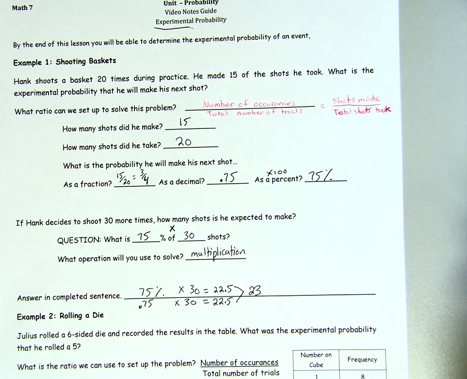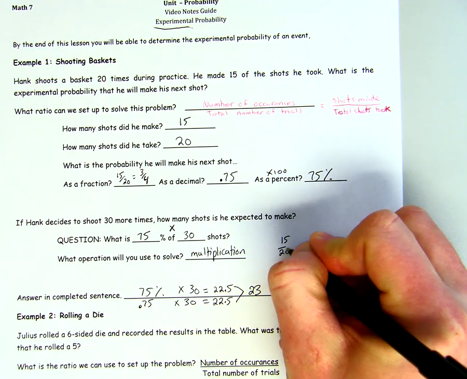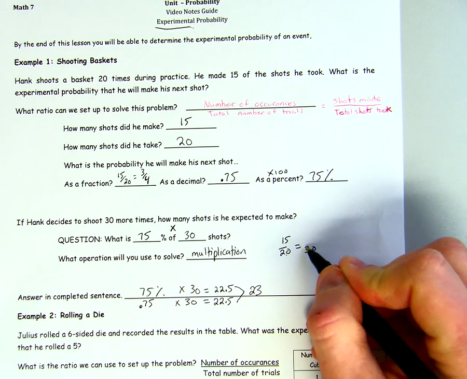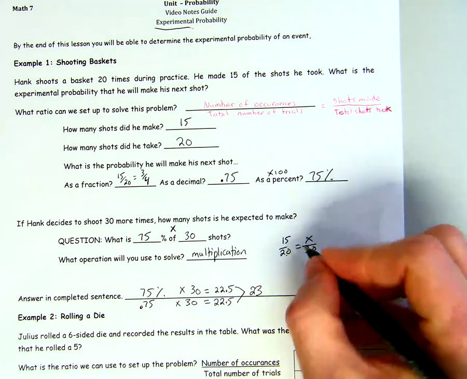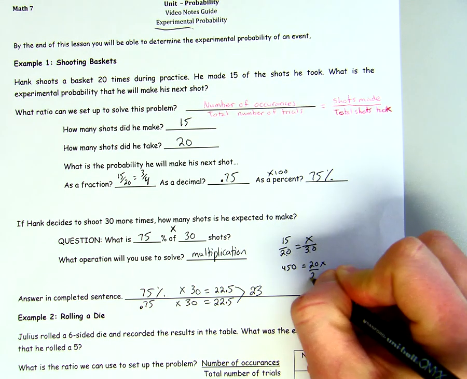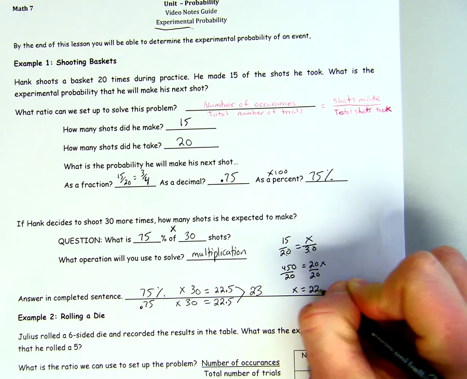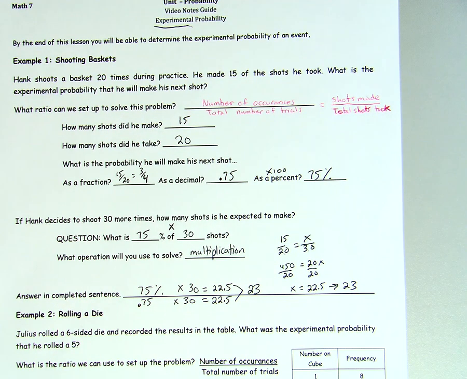The other way you can solve this is to create a proportion. We know that he did 15 out of 20. If we create a proportion, we would say the total number of shots is 30 versus 20, and then we put our variable up here. If we solve that, 30 times 15 is 450, equals 20x, divided by 20. I still get an answer of x equals 22.5, which rounds to 23. So that's the other option to solve it.